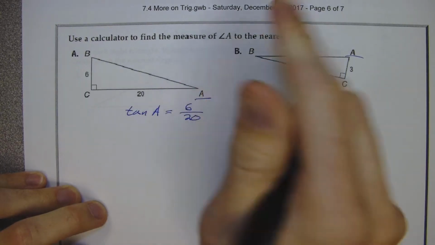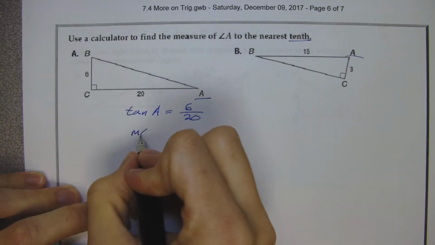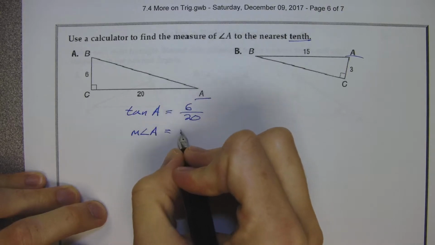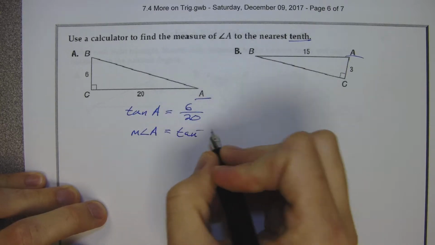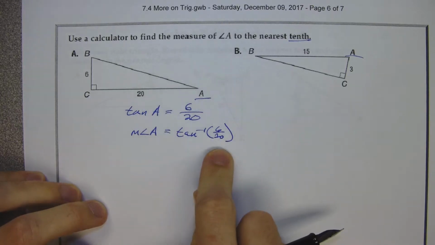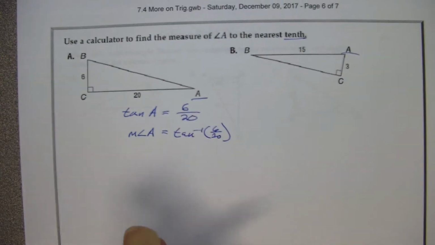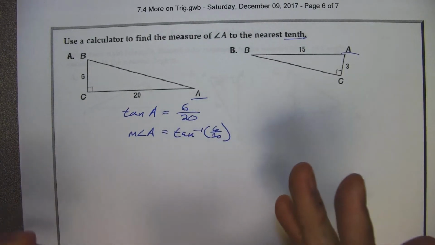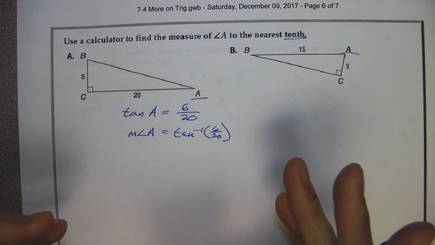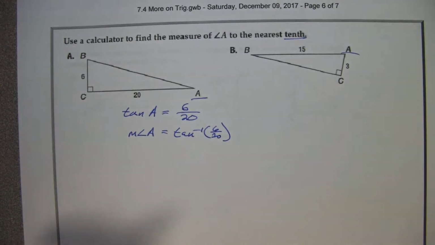And again, we're trying to find A to the nearest tenth. So we'll rewrite that. The measure of angle A is equal to the inverse tangent of 60 over 20. Now notice, since we're going to be typing this into our calculator, I haven't bothered to take the time to take 60 over 20 and actually simplify it. You can, if you'd like, you'll get the same answer either way, but we're going to be typing anyway, so I figure there's no point in wasting my time simplifying.